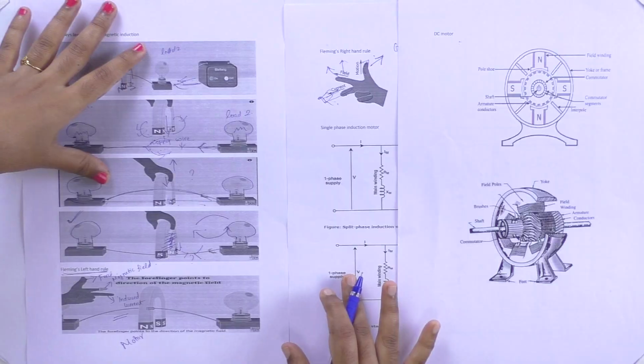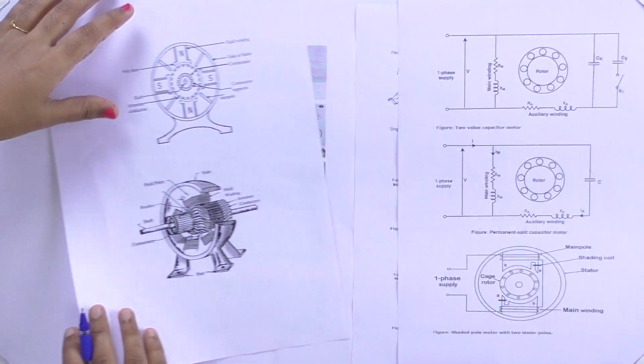So let me come to our main part. What is the construction and working principle of the DC motor, single phase induction motor, and AC and DC servo motor? These are the motors which we use in day-to-day life. The next part is the DC motor. In a DC motor, you give DC power to the motor. By placing it in the magnetic field, your coil will be rotating. If that is rotated, the shaft will be rotating, and from that you will be rotating the load.